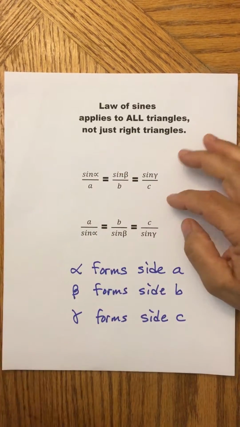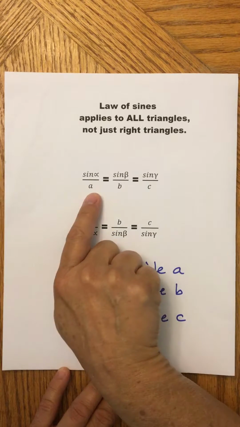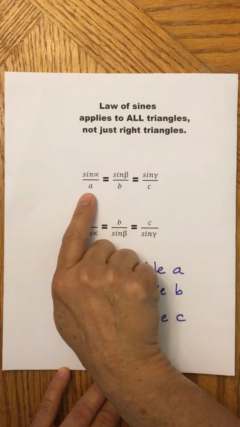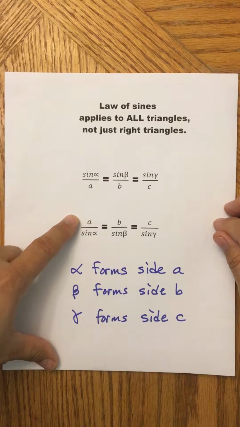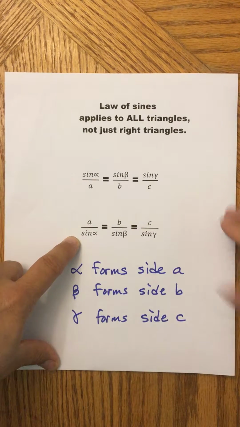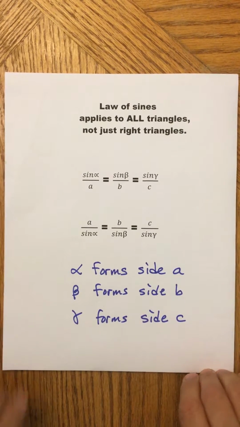But in any case, because it's a proportion, it doesn't matter if you start with the sine of the angle in the numerator and then the length of the side in the denominator, or if you work with the reciprocal, so the length of the side in the numerator and the sine of the angle in the denominator. So what I usually do, and make use of this, is whatever the unknown is, I usually put that in the numerator, just to make life easier.